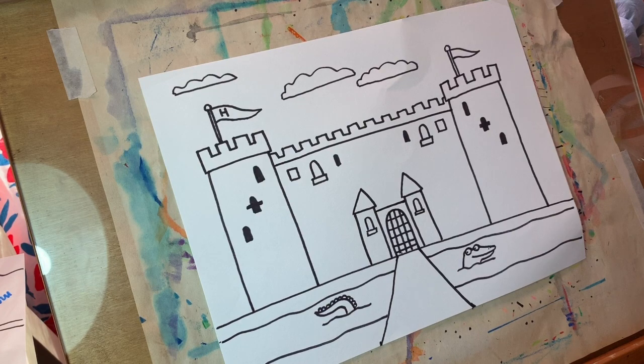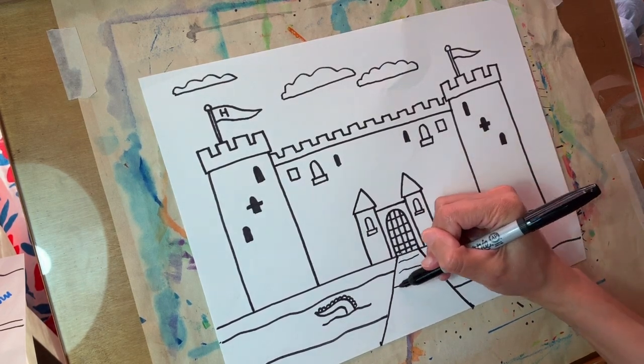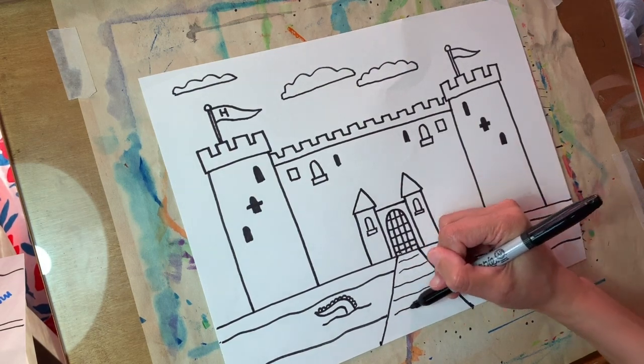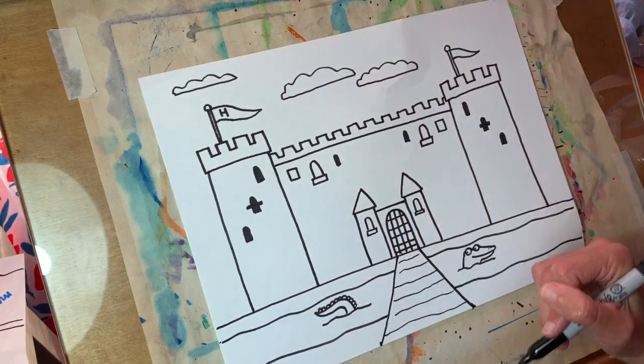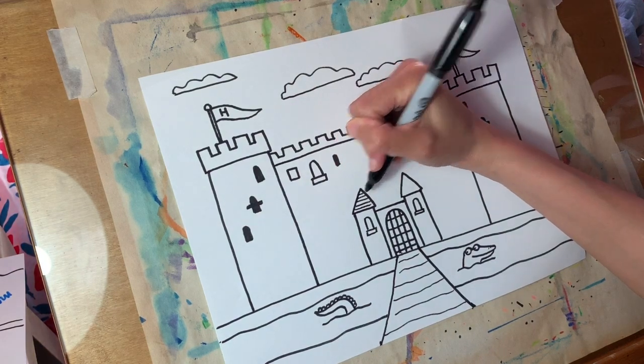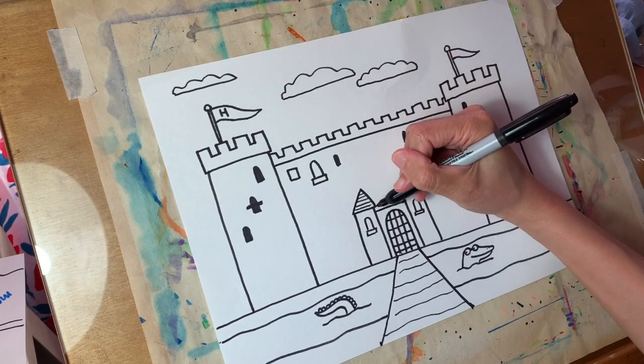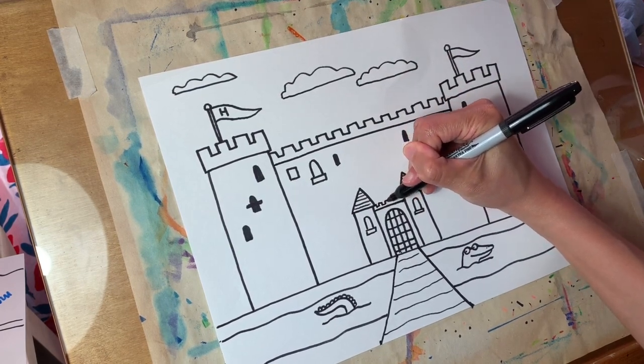And anything else? Maybe some lines on my path, or my bridge, I should say. Maybe some lines up here. I like the idea of some battlements on this little wall too.